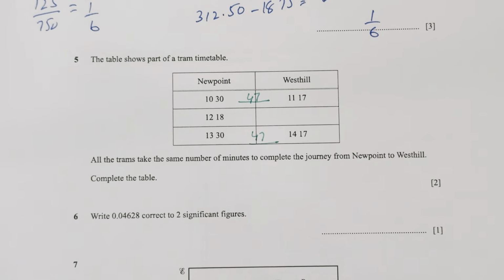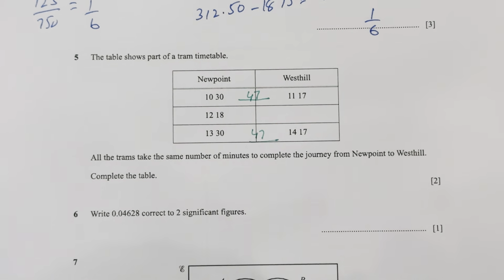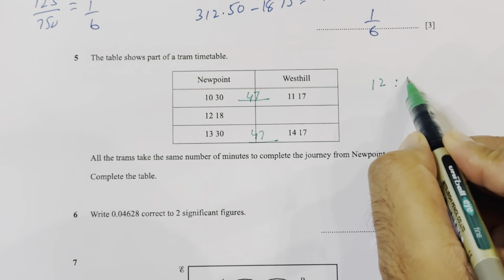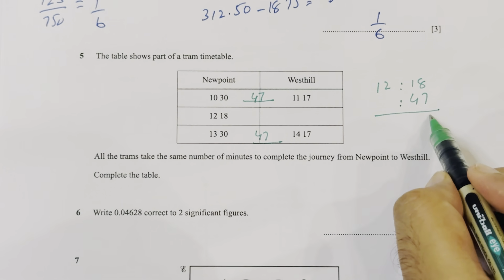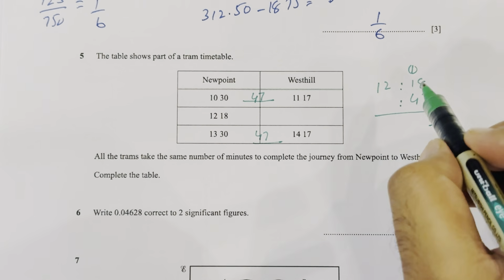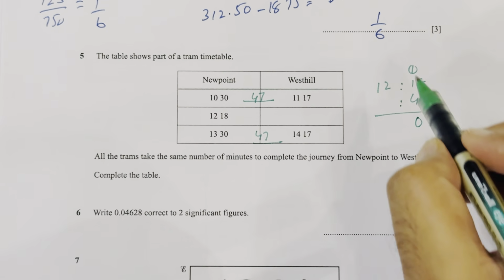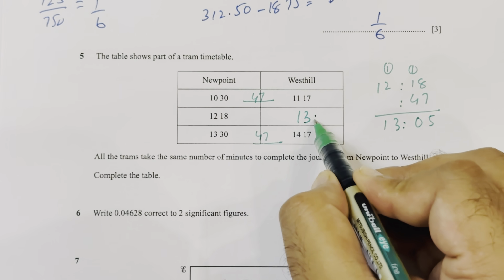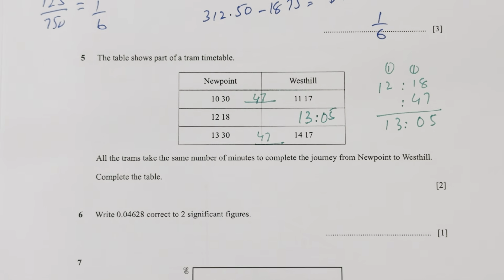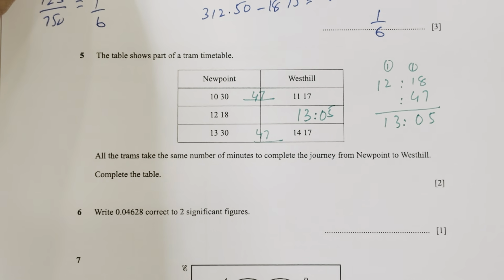So you're going to add 12:18 to 47 minutes. How do you add? It would be like that: 8 plus 7 is 15, 1 plus 1 plus 2 is 4, and the 2 plus 4 is 6, but you would write 0 and give one carry here. 1305 is the answer. So this was our question number 5.